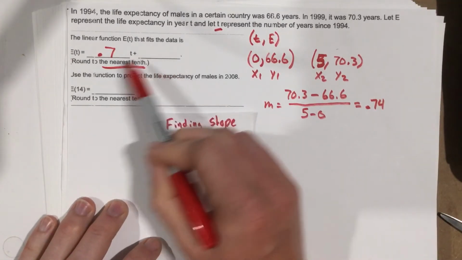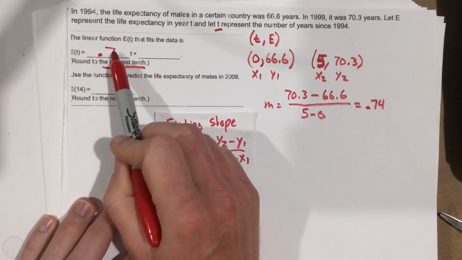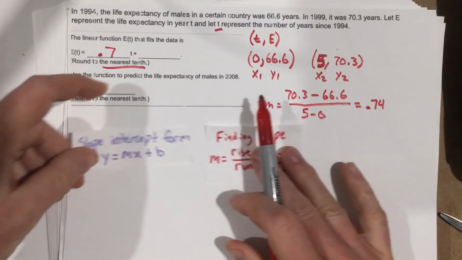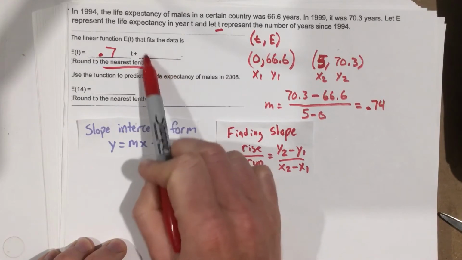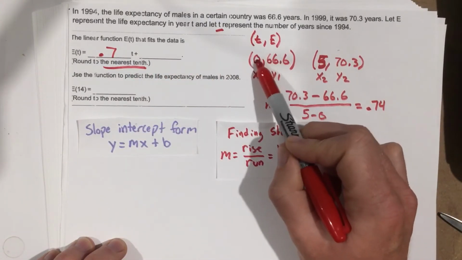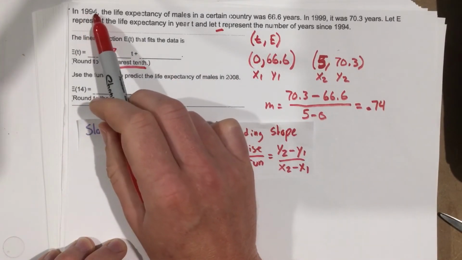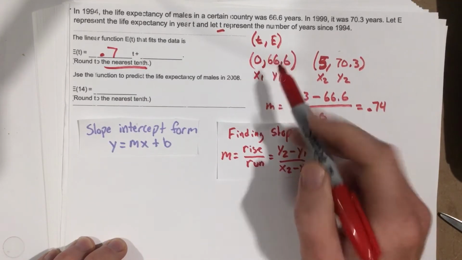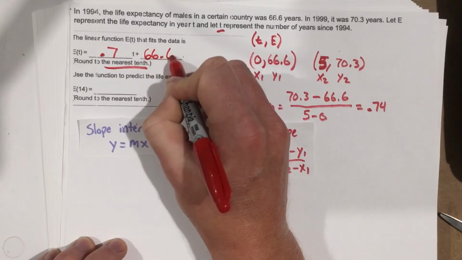So then, what's the y-intercept? Because this is the equation, right? The life expectancy equals mx. This is technically slope-intercept form, right? mx plus b, so this is the y-intercept. Well, they give us the y-intercept because this is the number of years after 1994. If we have a coordinate that starts with 1994, that's actually on the y-axis. So this 66.6 is what we get for our y-intercept.